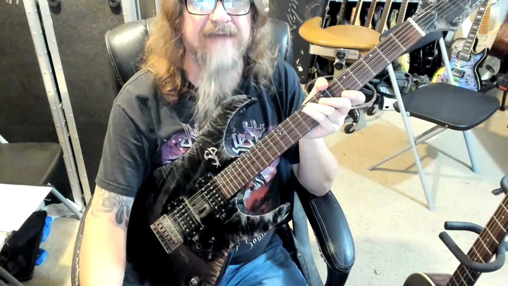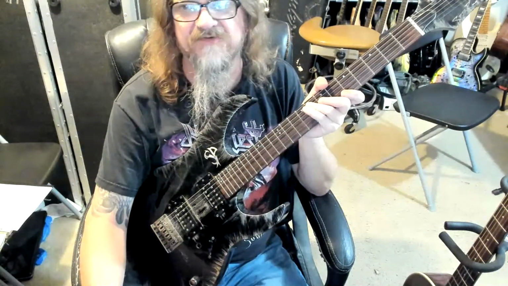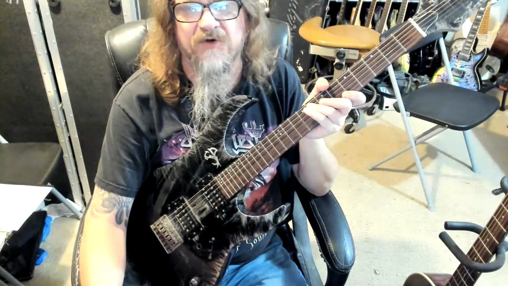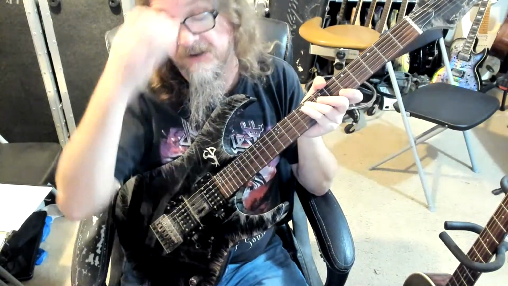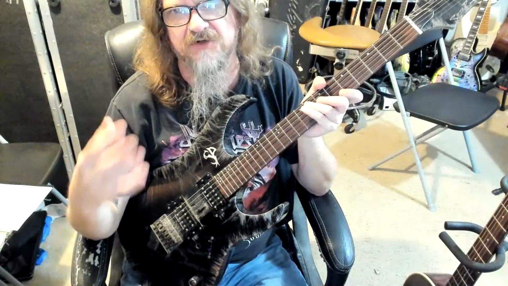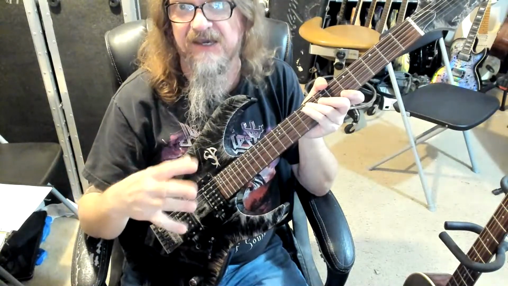So if you have the tabs for this, let's go to section B and look at the one that says It's Not Love. This is It's Not Love by Dokken. I don't know if you're familiar with that or not, but the guitarist for Dokken was George Lynch, and he is like the king of dyads.